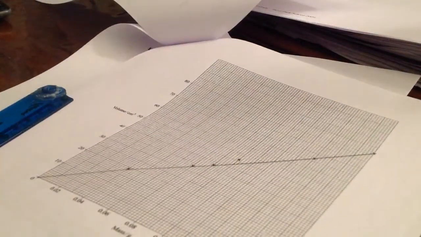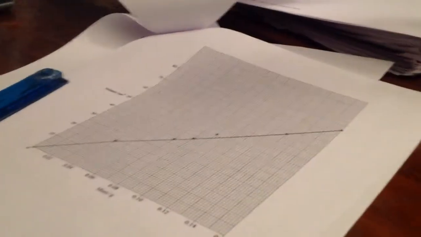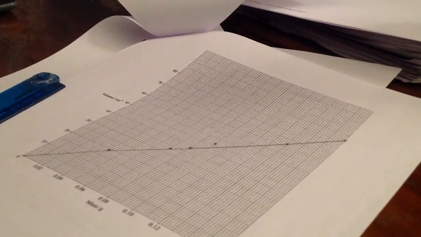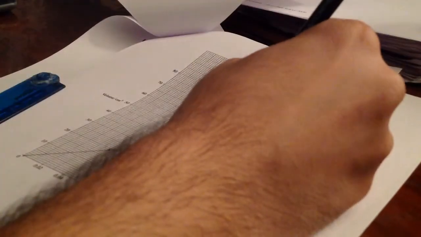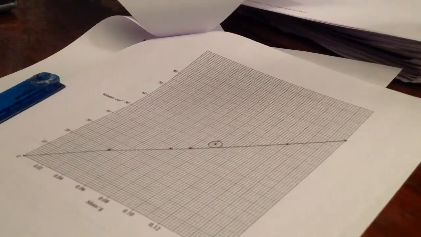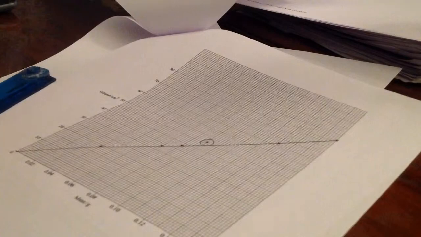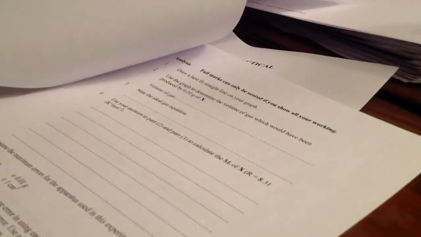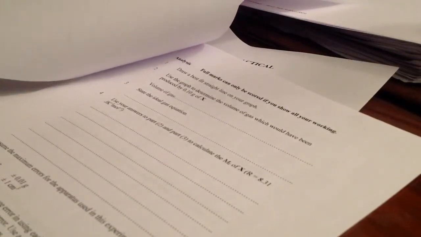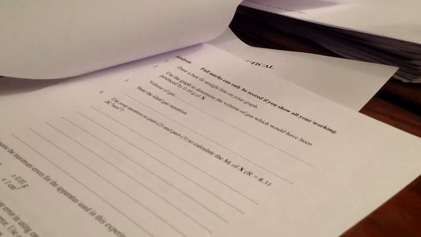As you can see here, it's a straight line, perfectly through all points except one. You can see that one in the middle. This one is a bit off, so you circle that, and that's your anomaly because it doesn't fit on the graph essentially. Now let's go to the next question. Use the graph to determine the volume of gas which would have been produced at 0.1 grams of X.